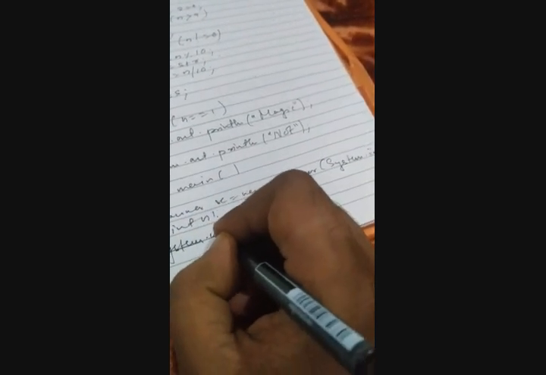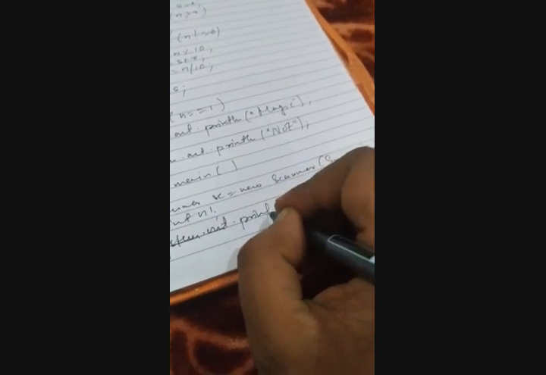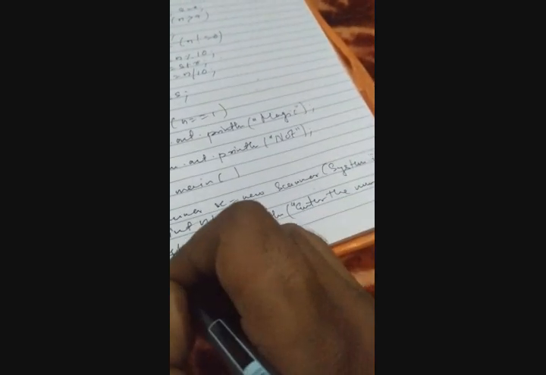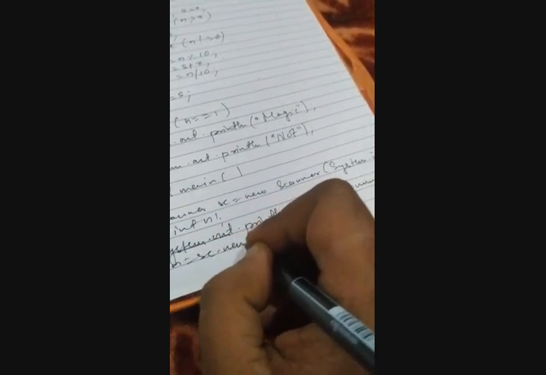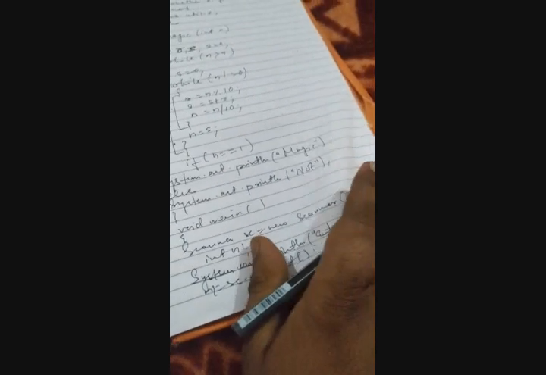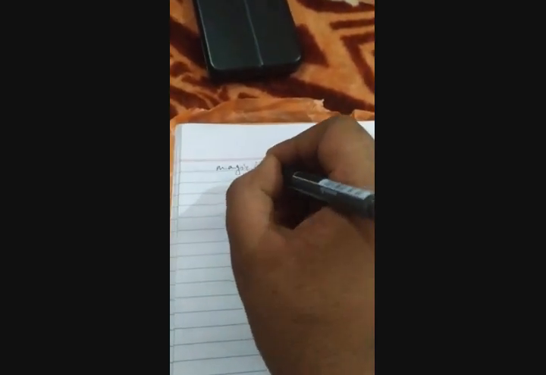System dot out dot println, enter the number, n1 equals sc dot nextInt method, and this n1 is to be passed to magic. So call magic and pass n1, close the main and close the class.